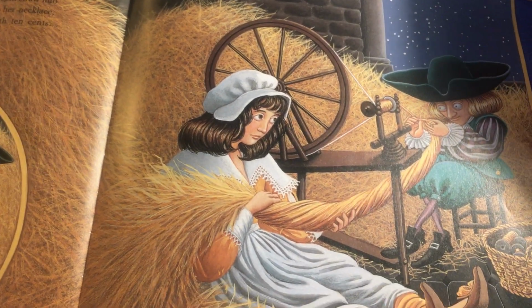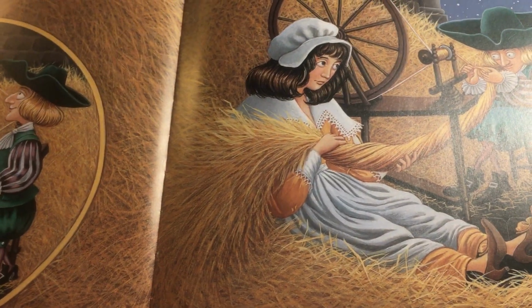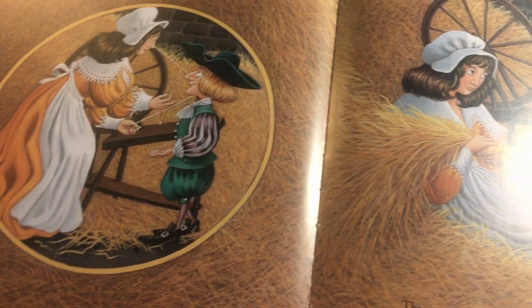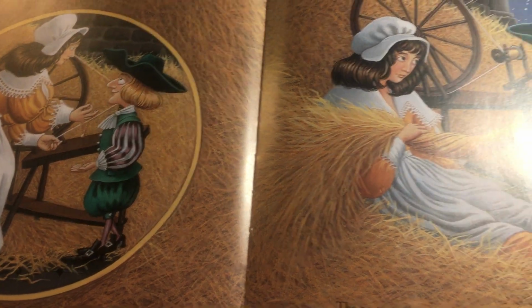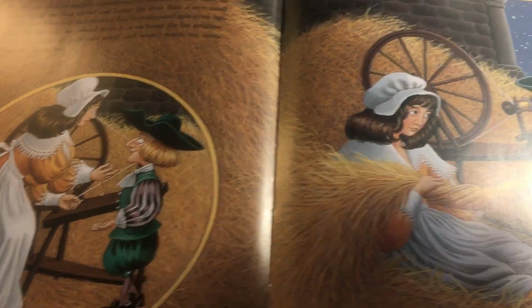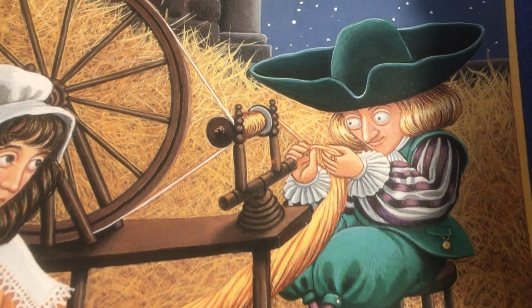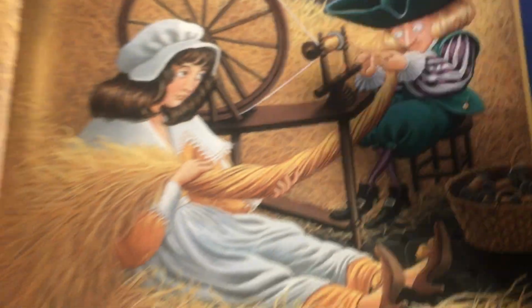So are you sensing a difference between this story and the one we read? In the original story, the necklace and the ring appeared to be valuable, the ones that she gave up. In this story, we're being told that they really were not very valuable. But still, Rumpelstiltskin accepted them.